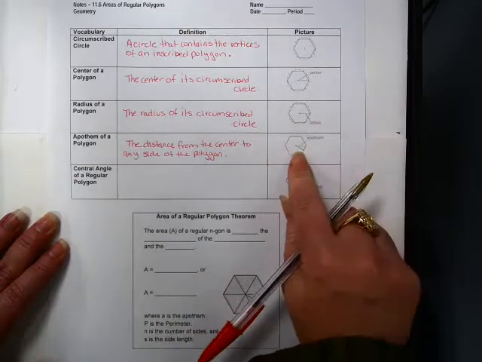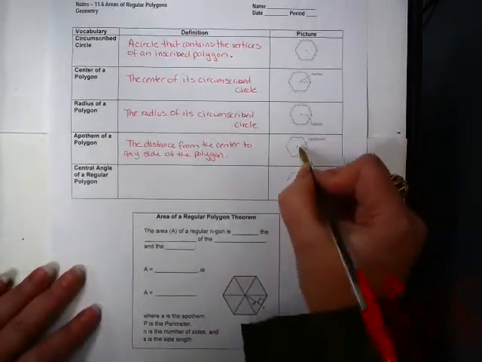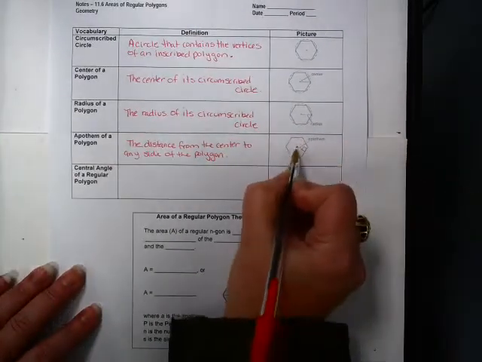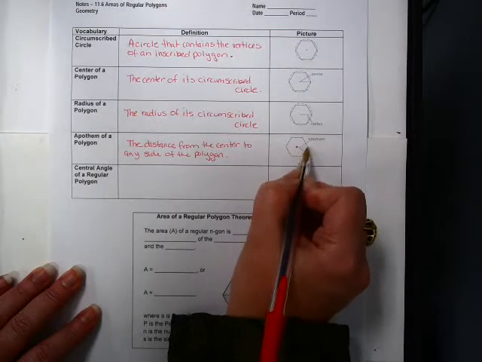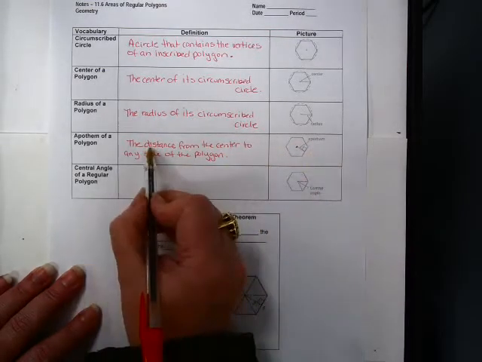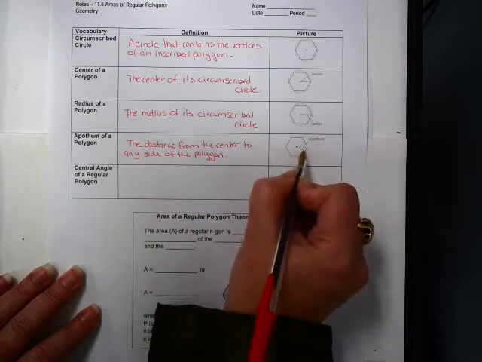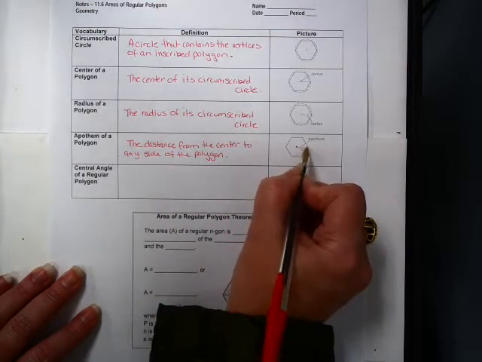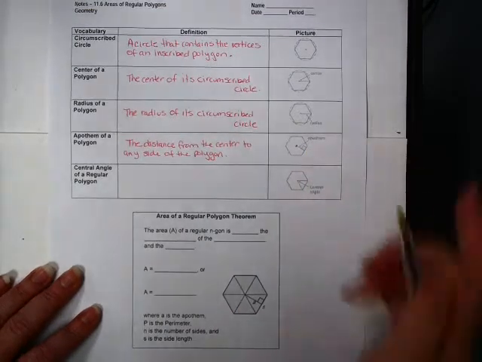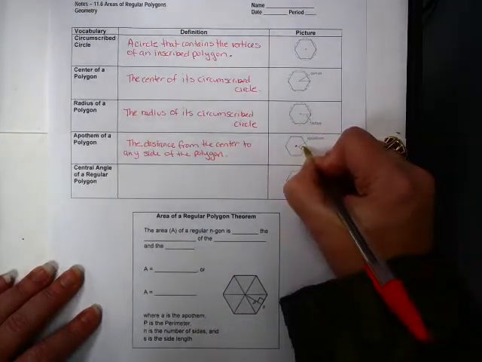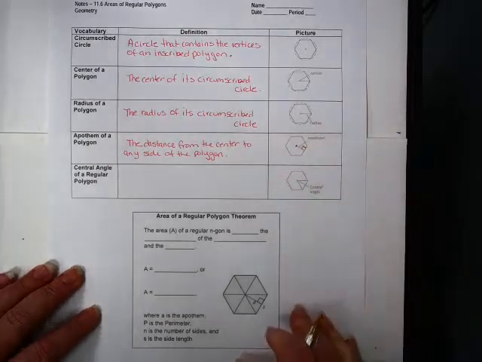Okay, so if you look here, it's going to be this segment that's connecting the center to the side of the polygon. And remember, since it's called the distance, it's going to be perpendicular to the side of that polygon. Okay, so make sure you see that this is a right angle.